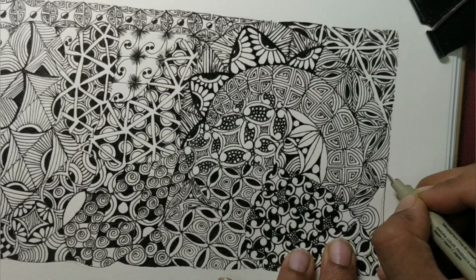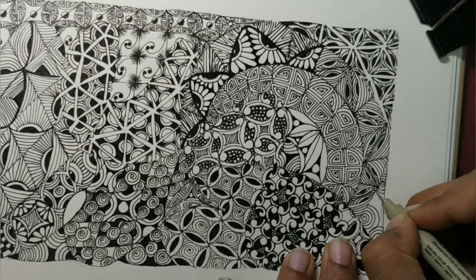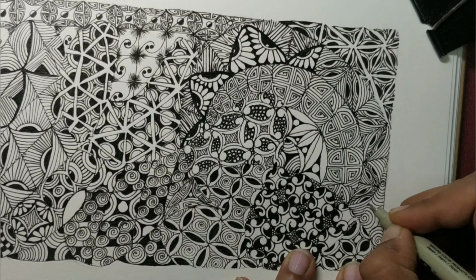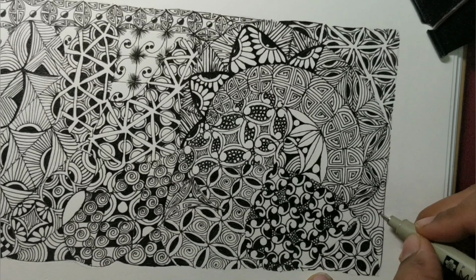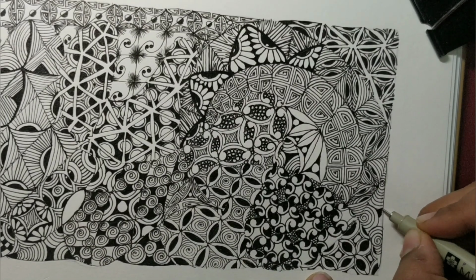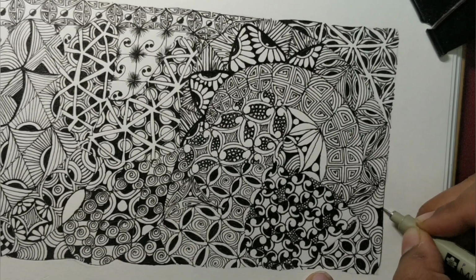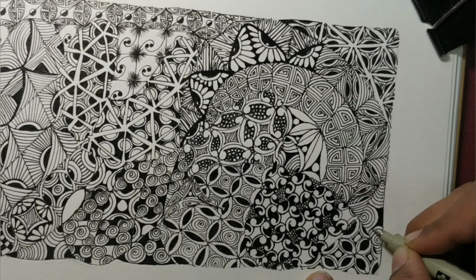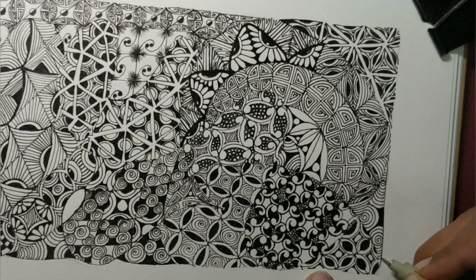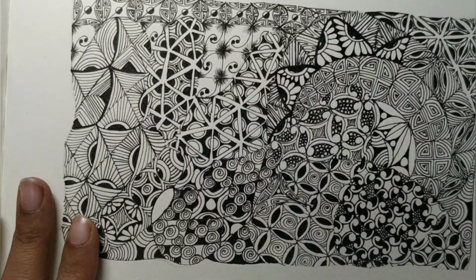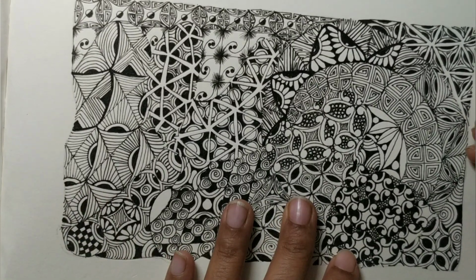And fill up the rest of the space. Right? So this is how our fragments look like.